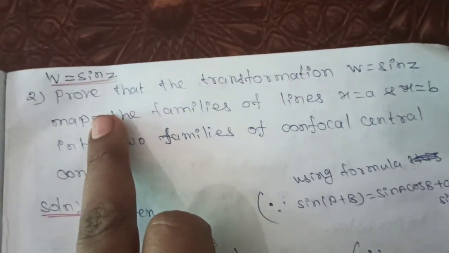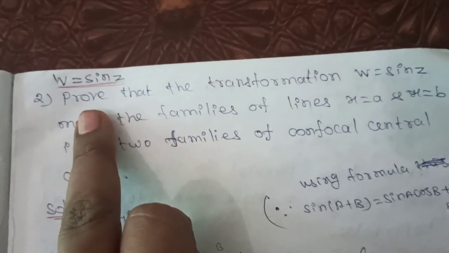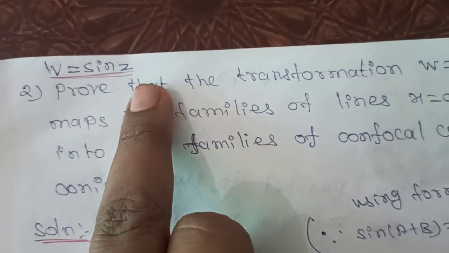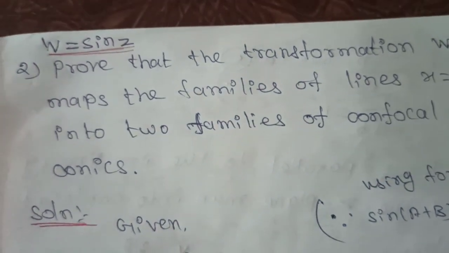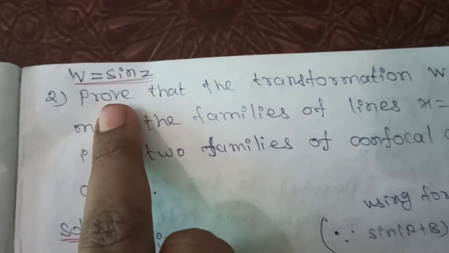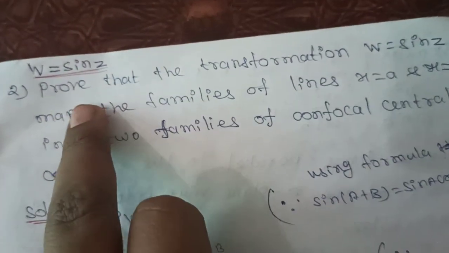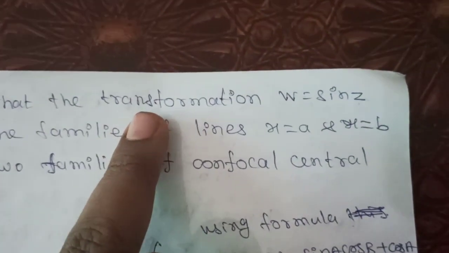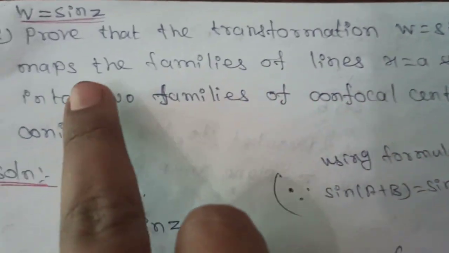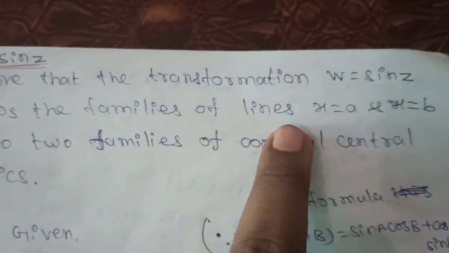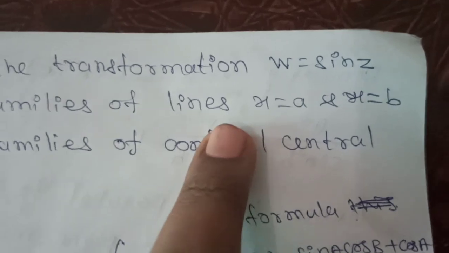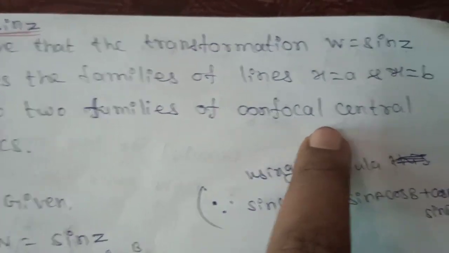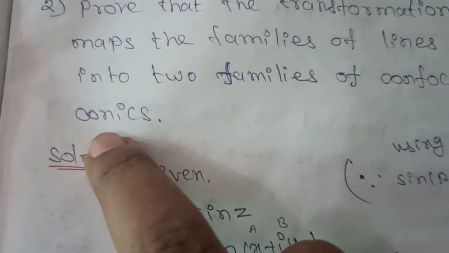Now I am taking the topic the transformation W is equal to sin Z. Okay, this is another type of conformal mapping. First, read the problem. Prove that the transformation W equal to sin Z maps the family of the lines x equal to A and x equal to B into two families of confocal central conics.